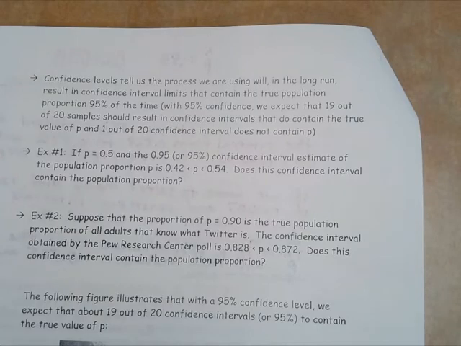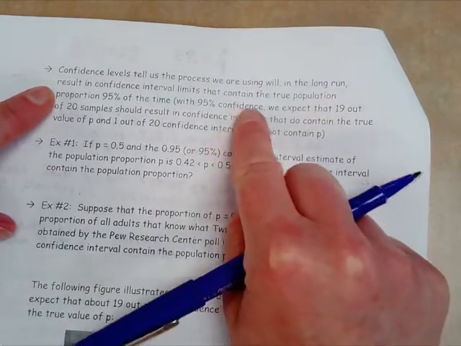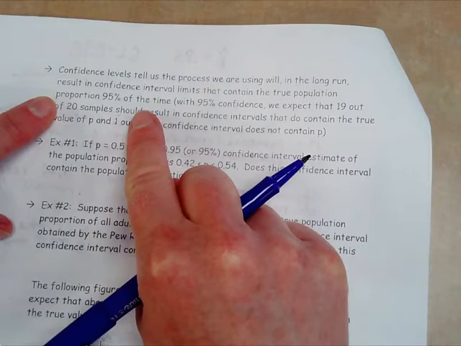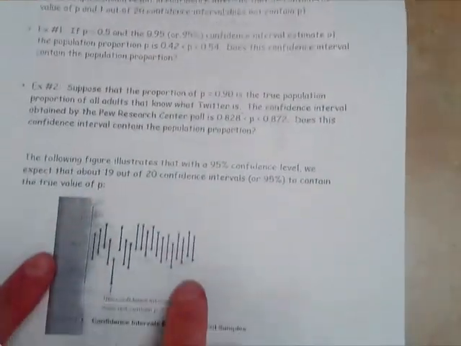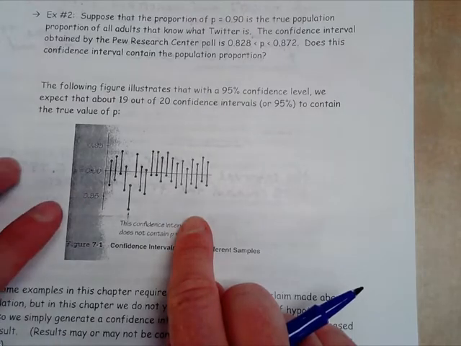Confidence levels tell us the process that we are using will, in the long run, result in confidence intervals that contain the true population proportion 95% of the time. So this makes it a little bit more concrete, I guess.